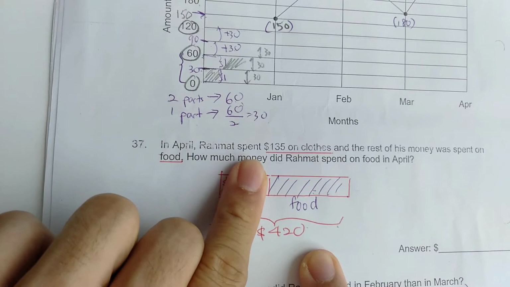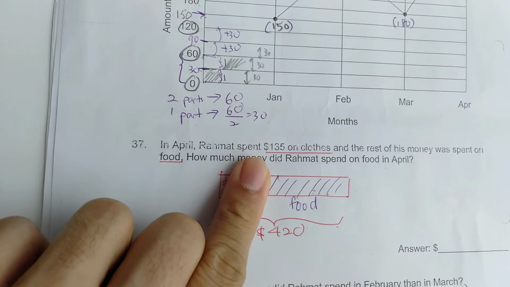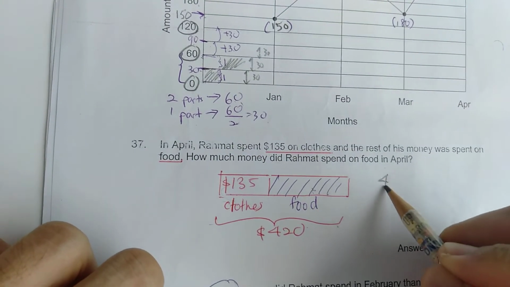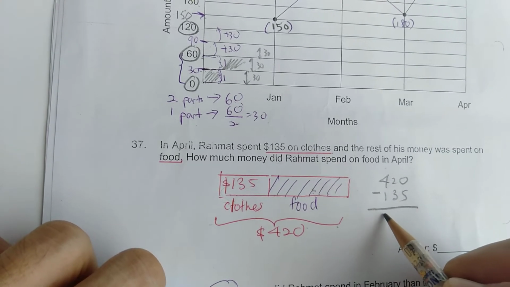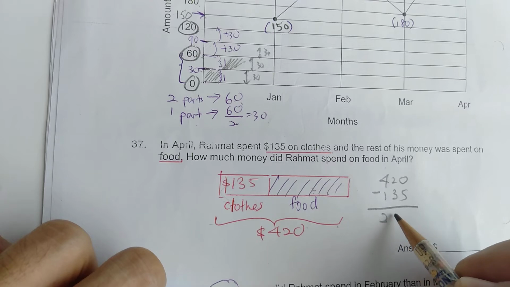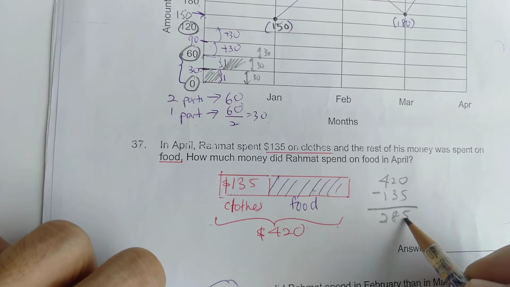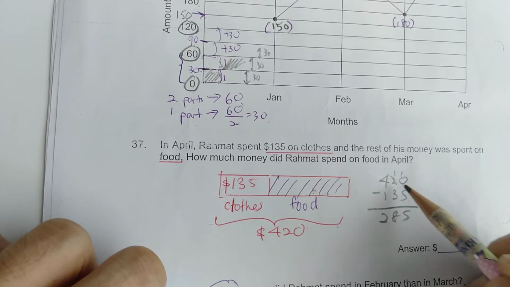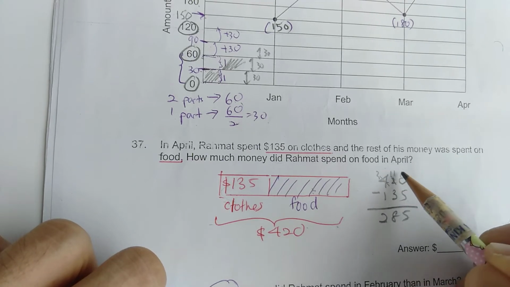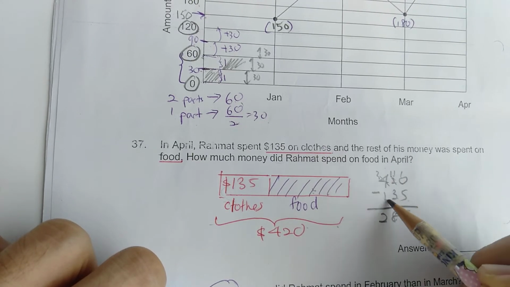You see how I cover it, right? When I cover, it means I minus, I have what's left. So 420 minus 135, I'll have 285. Okay, let's double check. So borrow, 10 minus 5, 5, 1, borrow 11 minus 3, 8, 3 minus 1, 2.